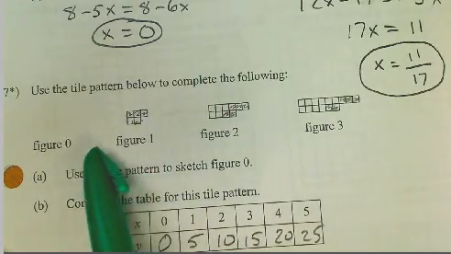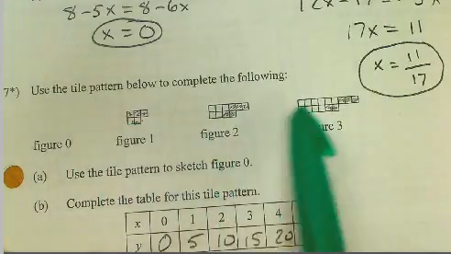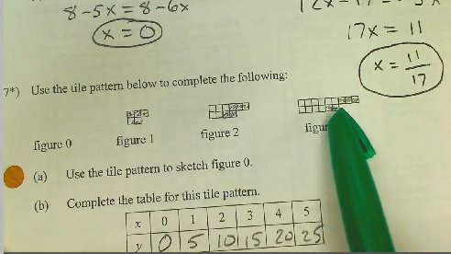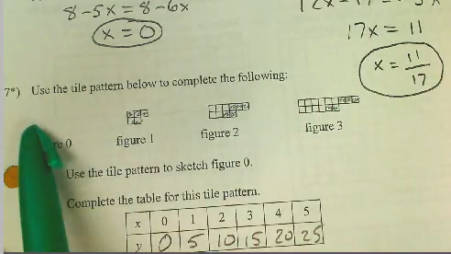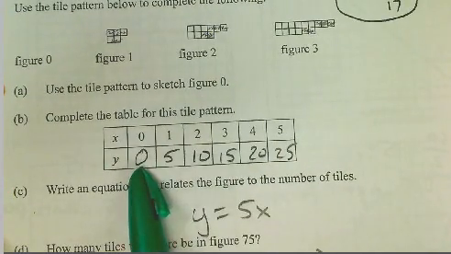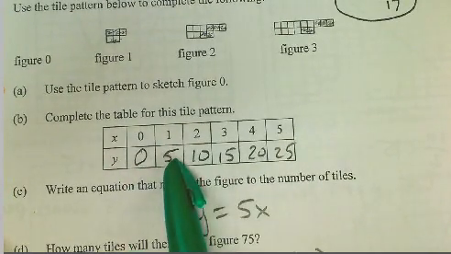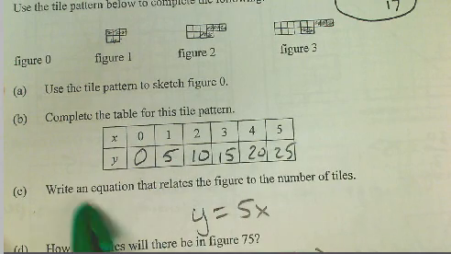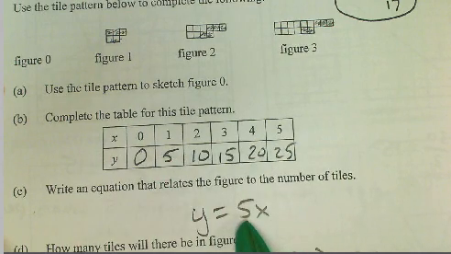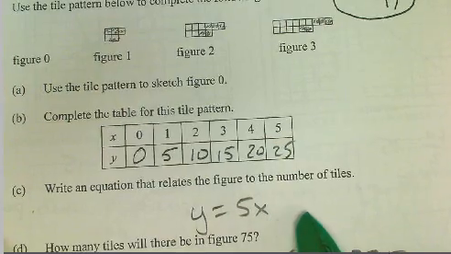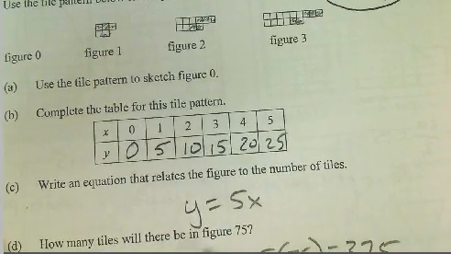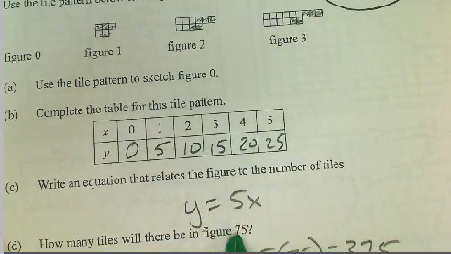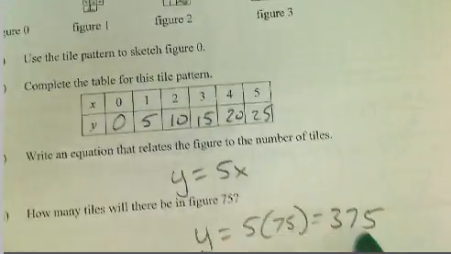The pattern is changing by 5 each time. So if I take away 5, I'm left with nothing. So the 0 figure is 0. The first one has 5, then 10, and so forth. Write an equation. Well, it's changing by 5 each time, and it started off at 0. Figure number 75 would just be the x. Plug it in, find the y.